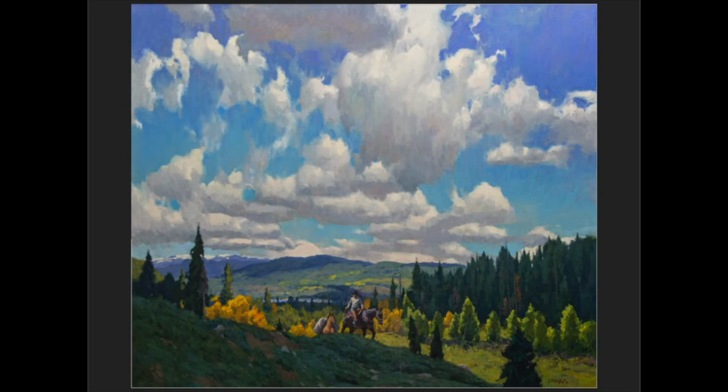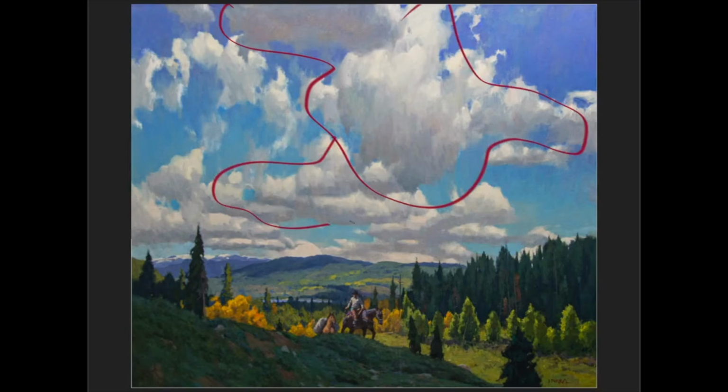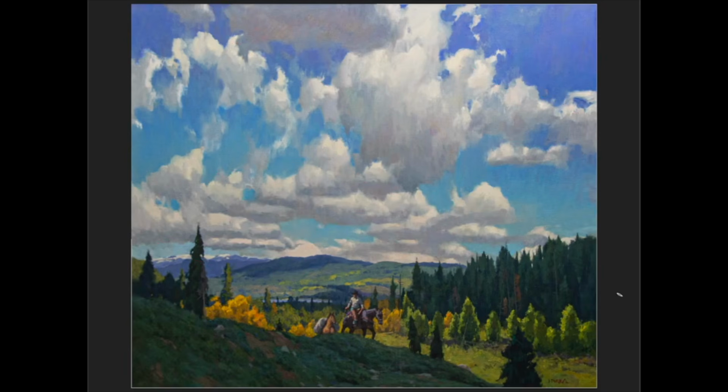And doing thumbnails first, where you're designing these shapes. You can at first see this as one big shape, and then this is another big shape. You can break it down to just 3 or 4 or 5 big masses of clouds and 3 or 4 big shapes of darker blue sky. Then you can break those up a bit more. Always start bigger and more simple and gradually break it up.